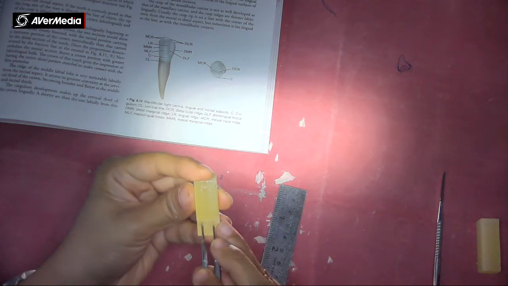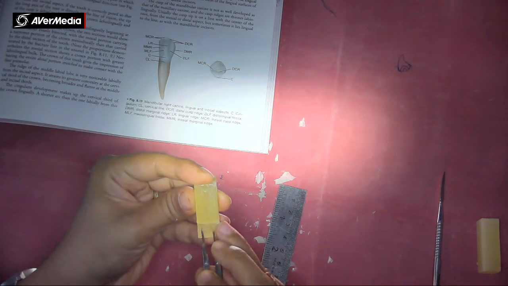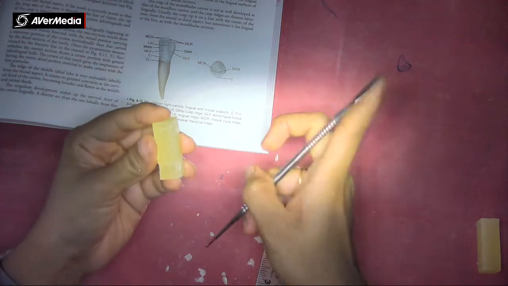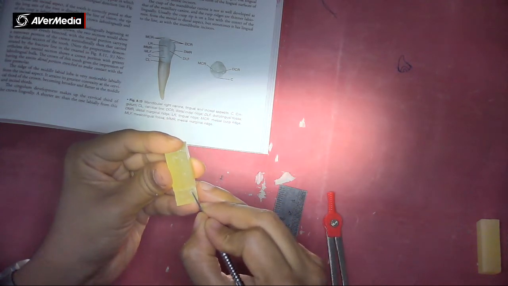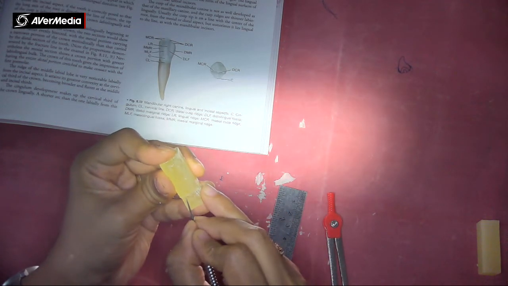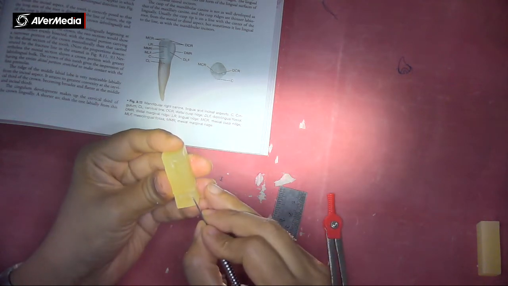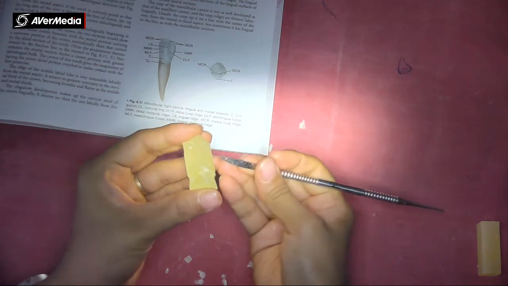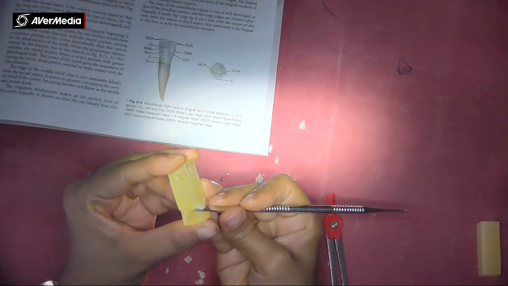Repeat the same thing on the other proximal surface, and again draw a line joining these 2 points and remove the wax outside these lines.